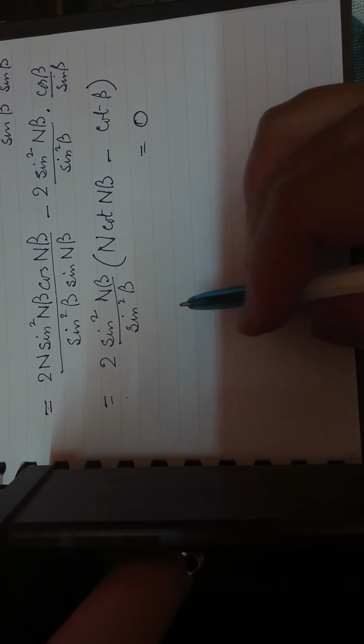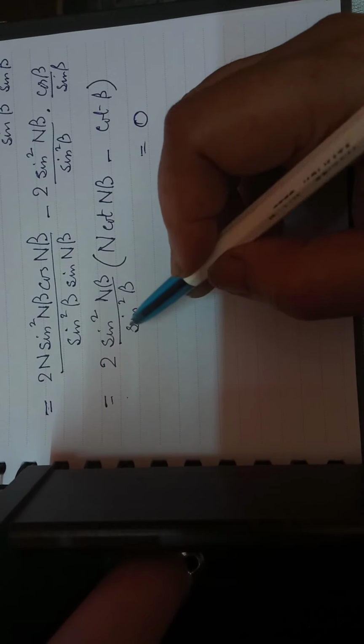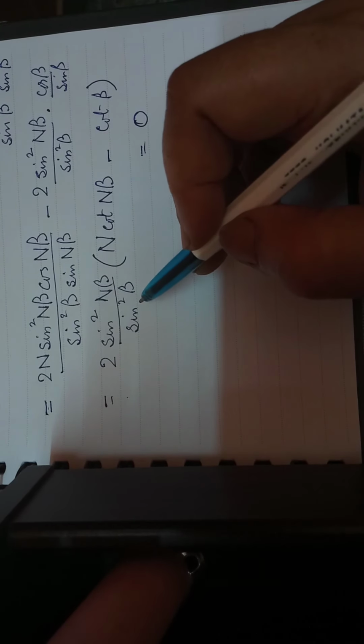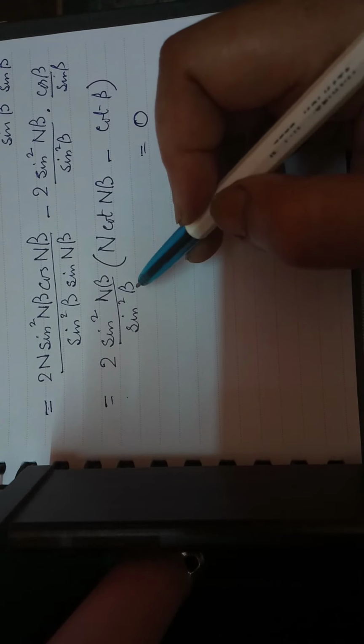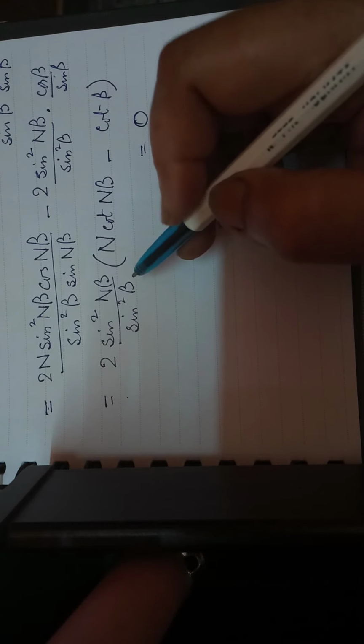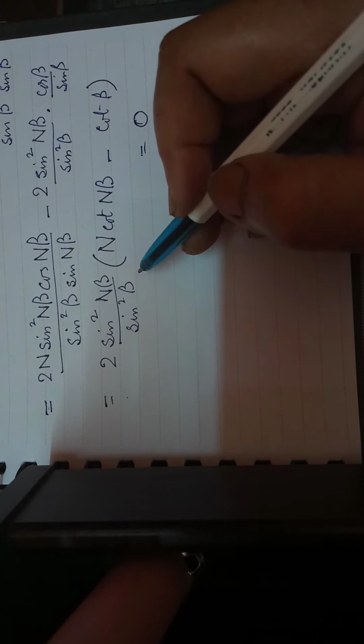Now the condition for principal maxima, if you consider the equation sine of n beta by sine beta. When sine beta is equal to 0, then beta should be equal to plus minus n pi, where n is equal to 1, 2, 3.